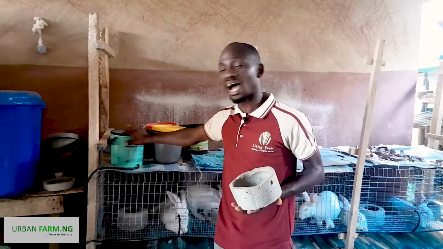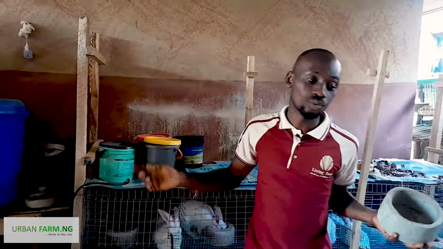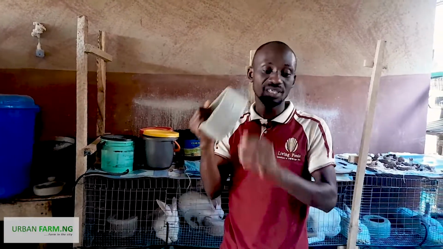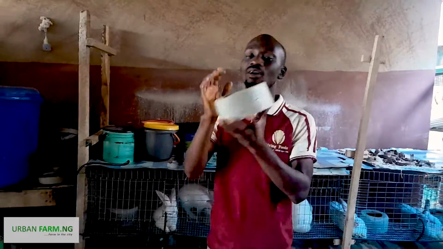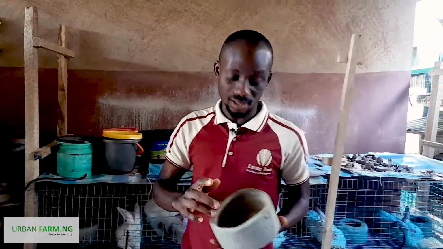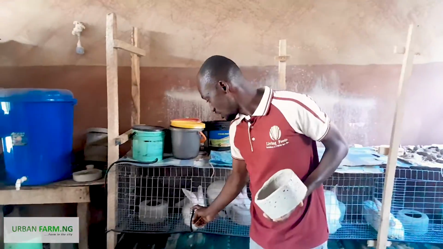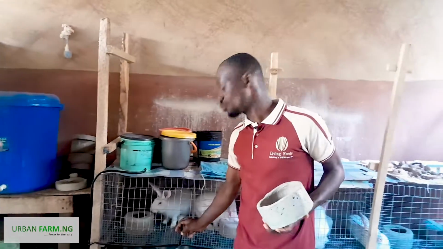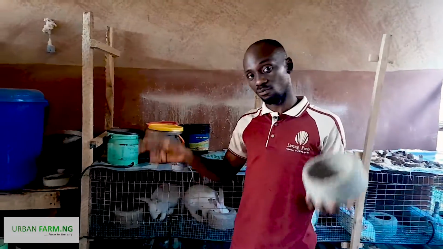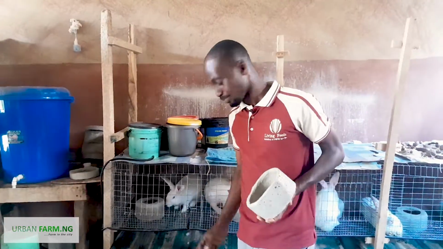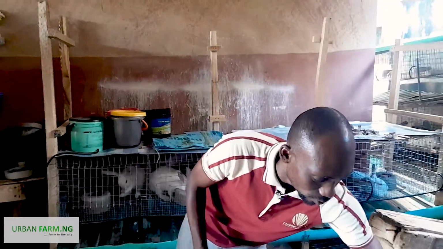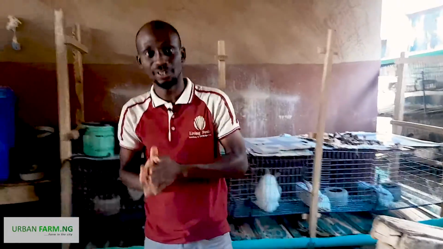Just put the water in this bucket and you are done serving the whole farm, instead of going from one room to the other like this. This rabbit nipple is different from a chicken nipple. For this rabbit nipple, we can also supply you. If you need it, you can contact us. So that is that about the rabbit water system and feeding system.